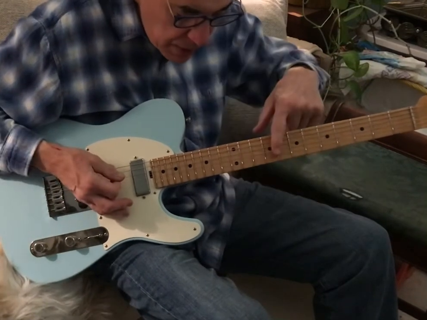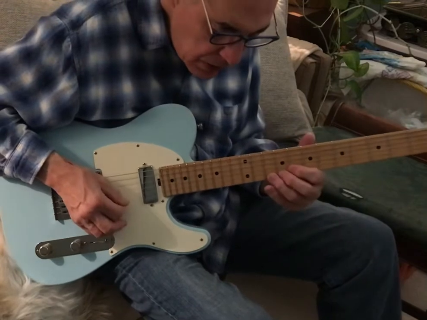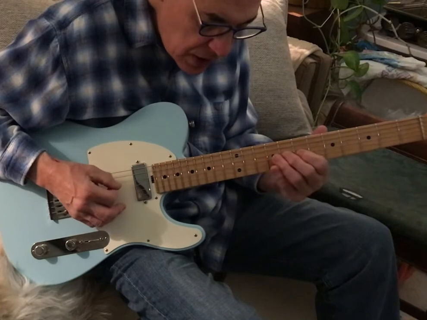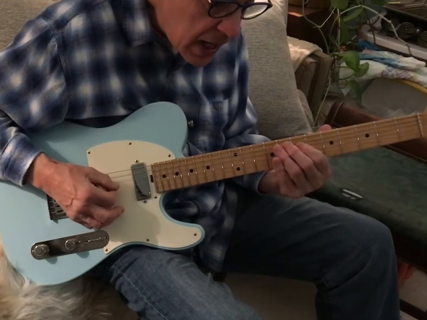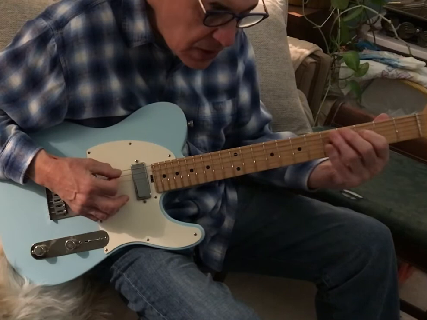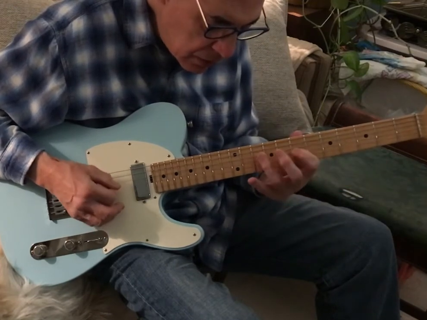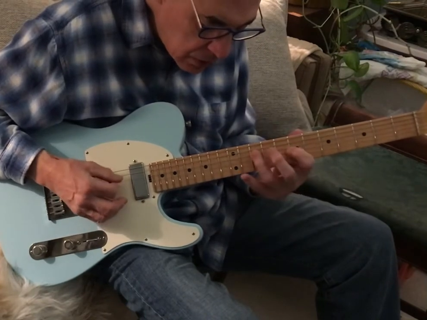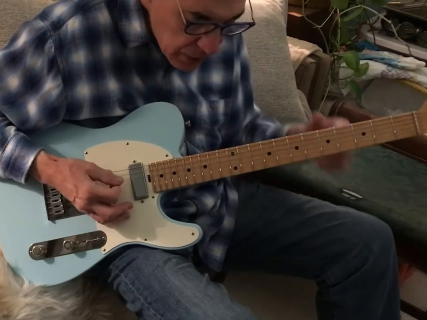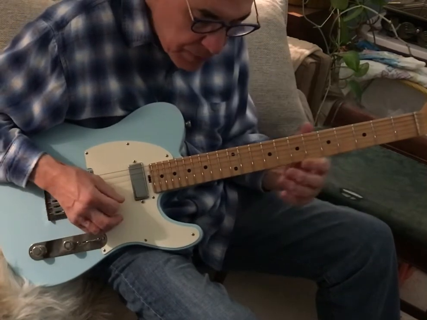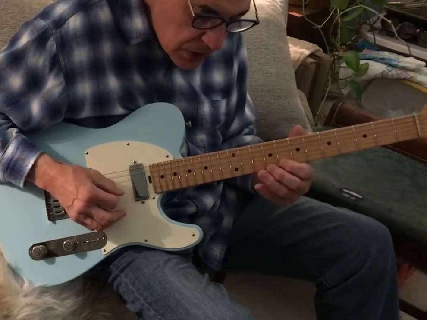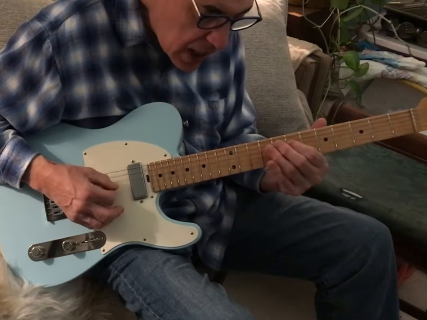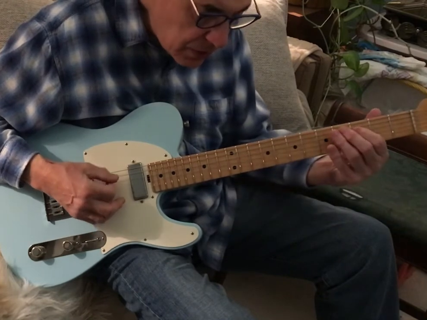Okay, so I could do the same thing here if I wanted to go D, C, A, G, F, D, C, A, G, F, D. Or I could do this. All I did was change the end of it. Still the same notes.